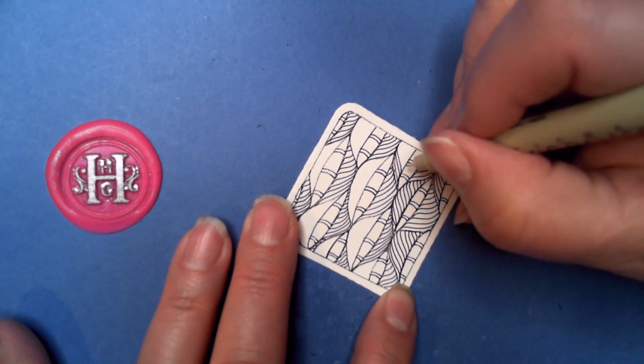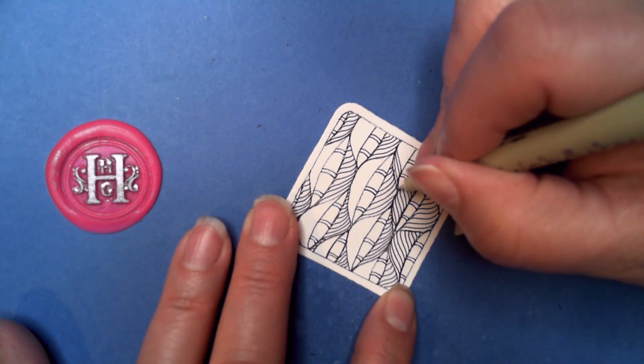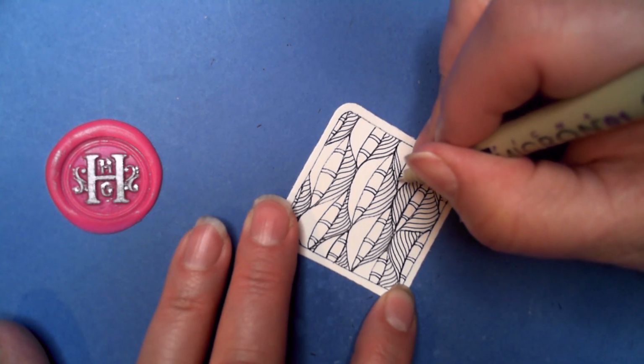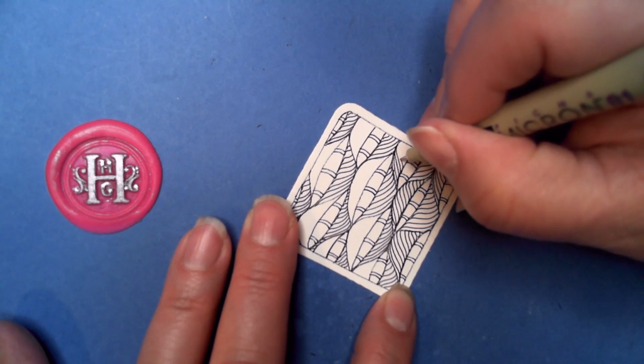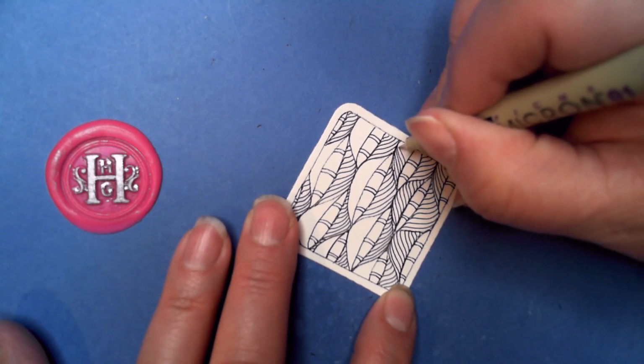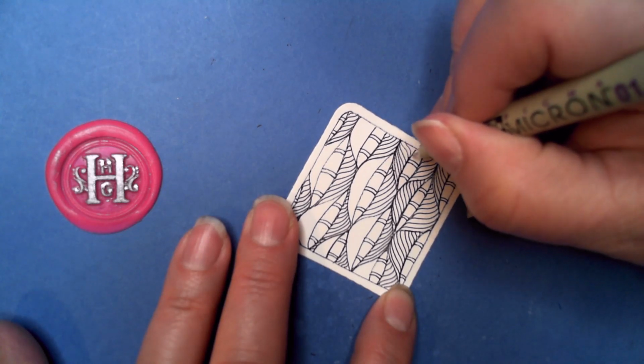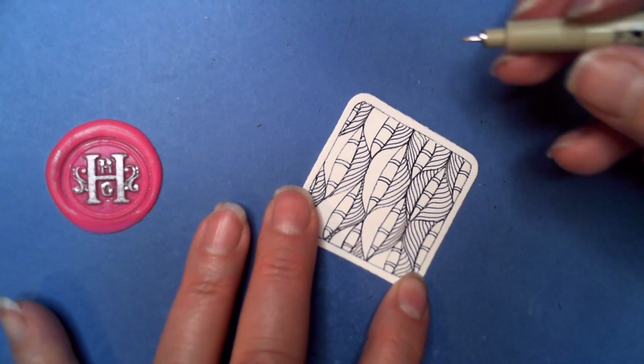And so what I'm doing here is, even though this line was more of a C shape, because it kind of comes up to a point, there is that bit of an S. I'm kind of doing it like an upside down S, but it's still an S curve.